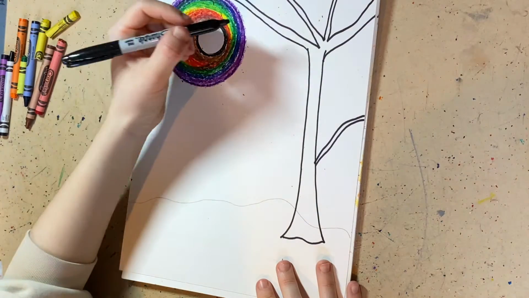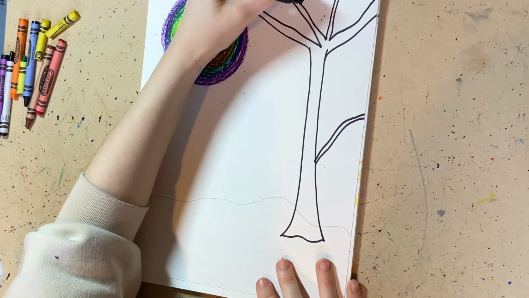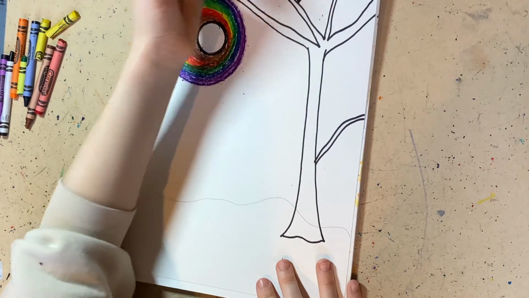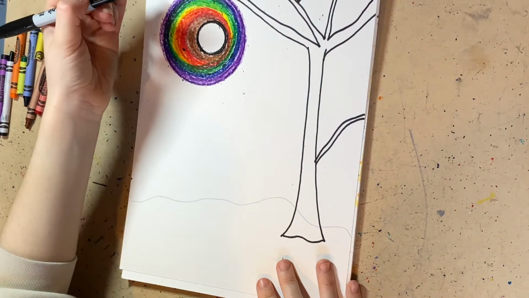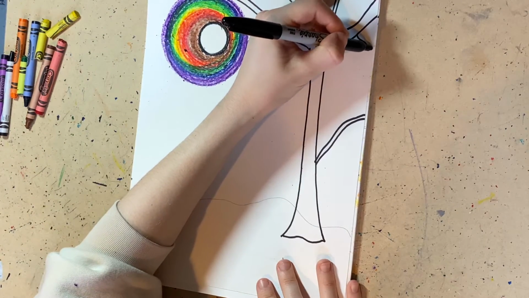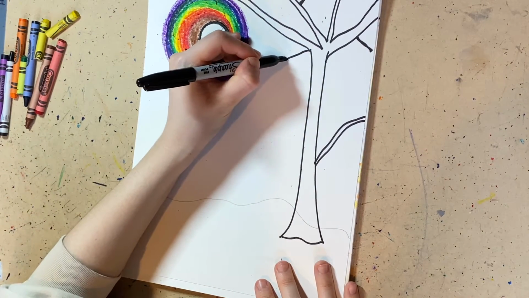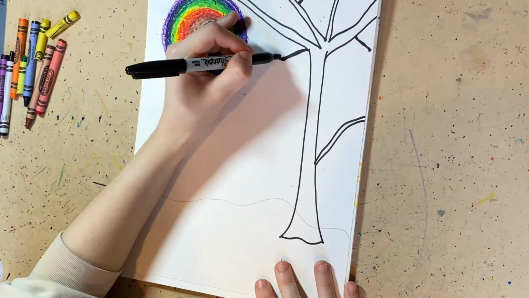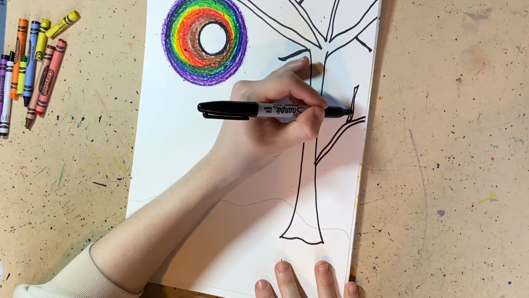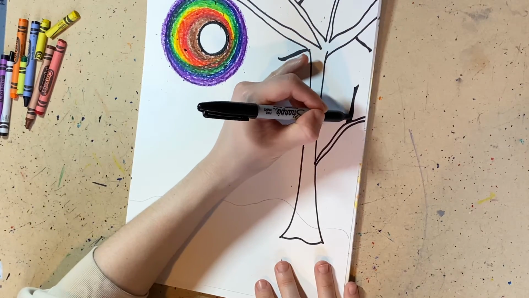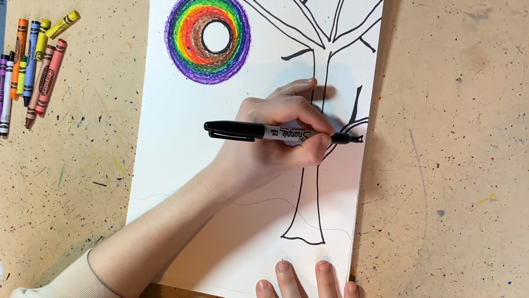Okay, now I'm going to make extra branches. I'm going to make 1 extra branch and 2, and make 1 little branch down here, and make 1 extra branch on here. So you can put extra branches anywhere you want, or you can copy what I am doing, which is putting extra branches on the main branches to create more of a realistic type tree.